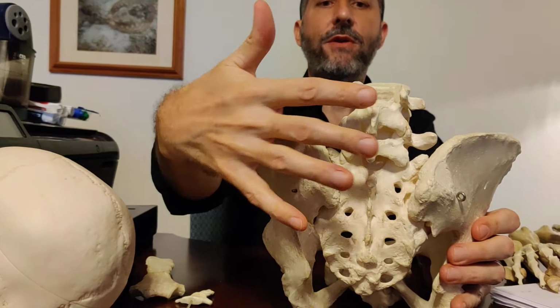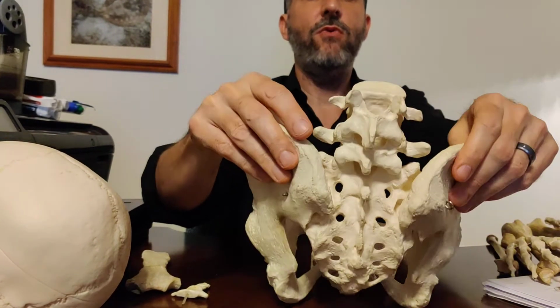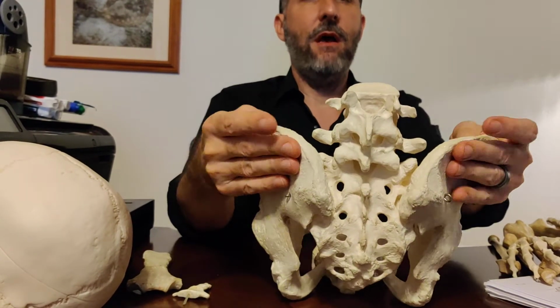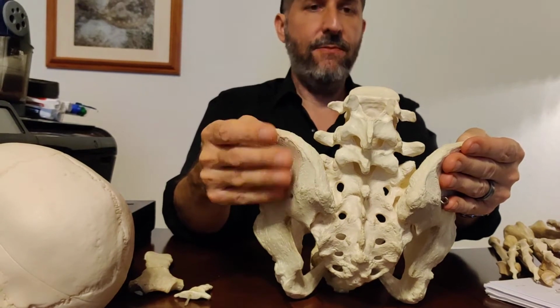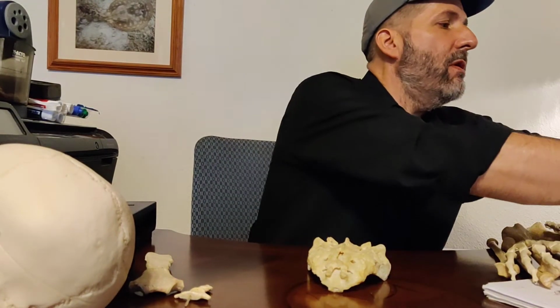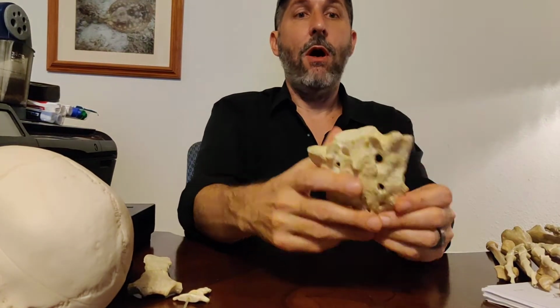Those would be lumbars, and there's your sacrum. What's it doing? It's holding the back of your pelvis together, which we'll come back to later on once we go over the hips. So all you have to know is sacrum.